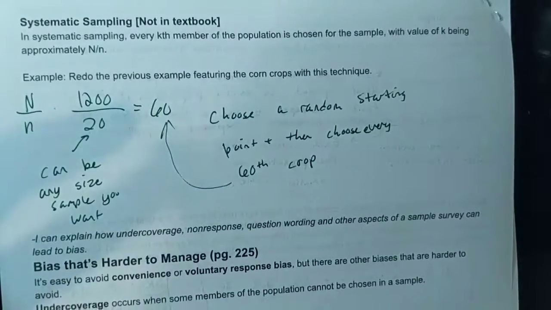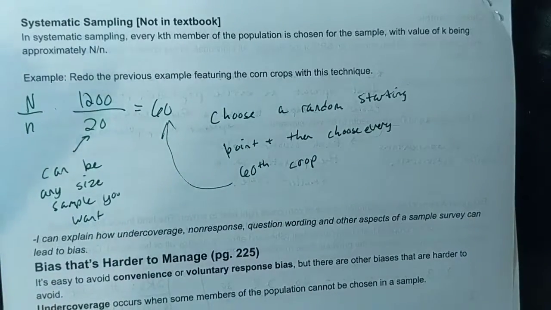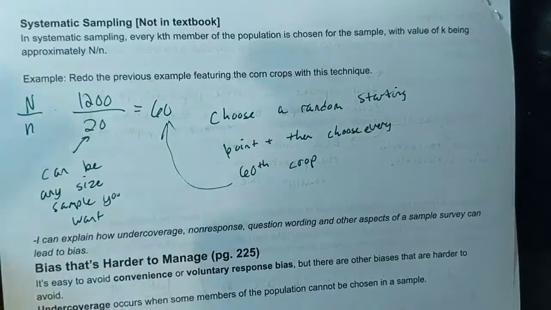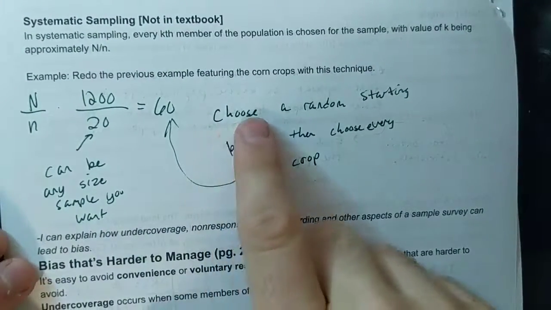A cluster sample, it's different than a stratified random sample. A cluster sample is you break the population into clusters of individuals that are representative of the entire population, so like mini populations. And then you do a simple random sample of all the clusters, and you choose 1, 2, 3, 4, 5 clusters out of the total, whatever the number may be. And the systematic sampling we just went over right here.